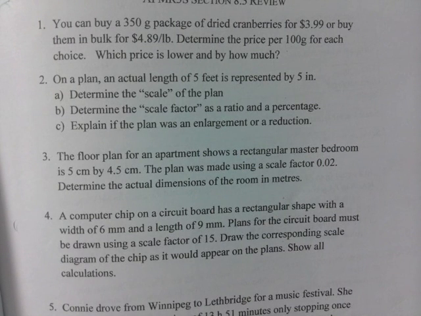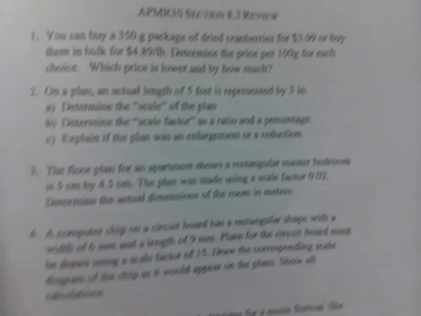And so take some time to do the homework. If I don't post the answer key, please just let me know. I forget sometimes. But pages 5 and 6 in the workbook.